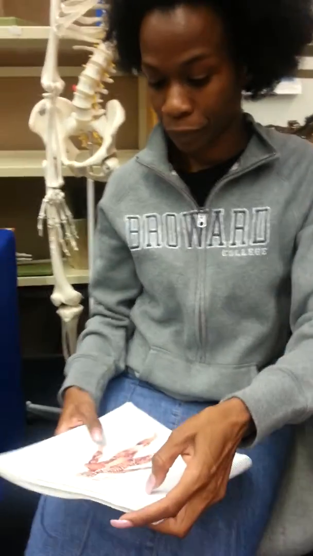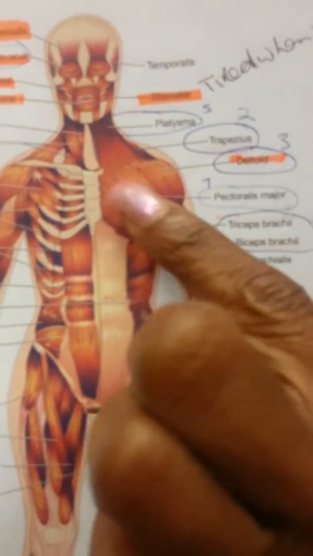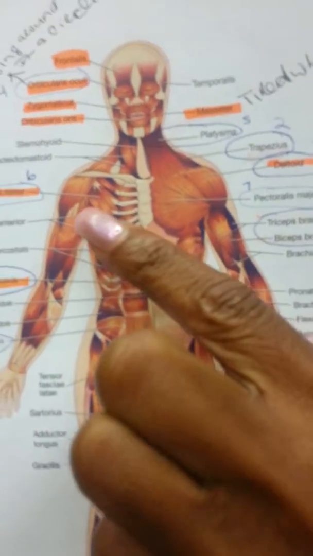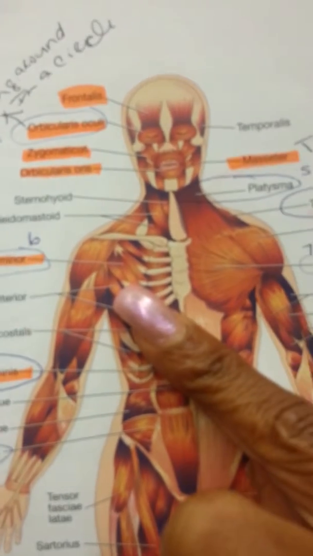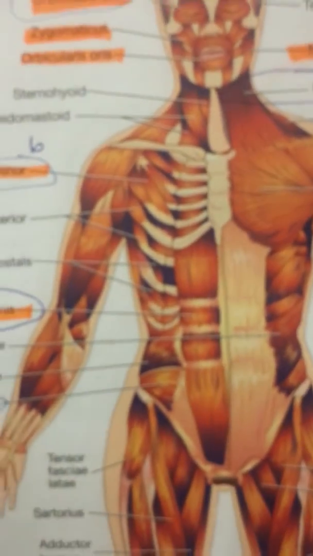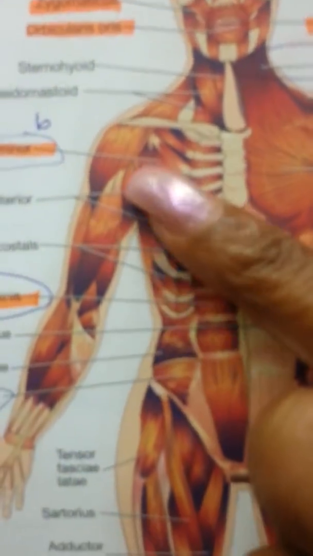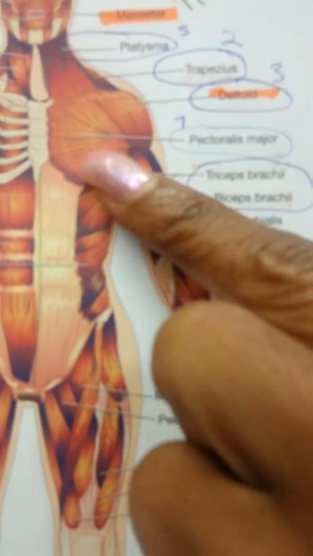Moving along, we have major and minor muscles, which would be considered larger and smaller. Examples of that would be the pectoralis major and minor. Here, we have the pectoralis major. And on the opposite side here, we have the pectoralis minor, which is smaller. Pectoralis minor, pectoralis major.